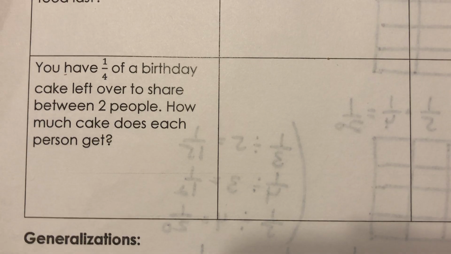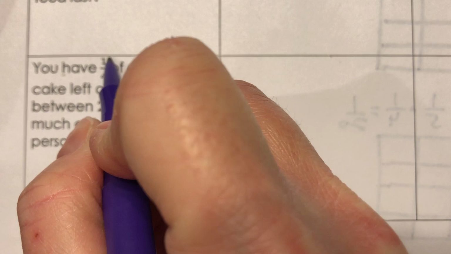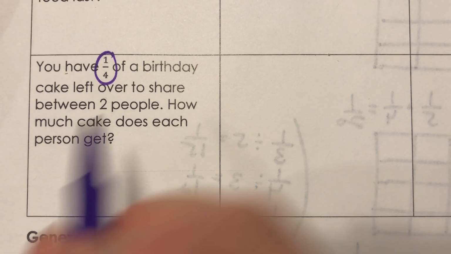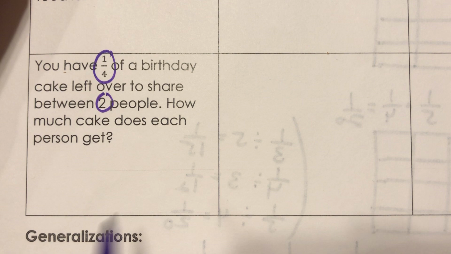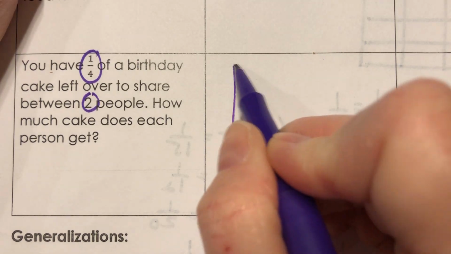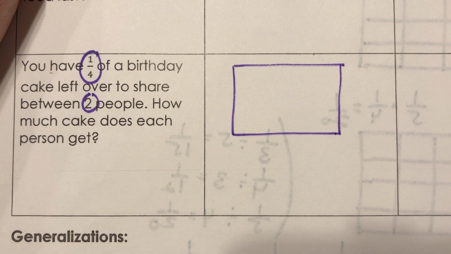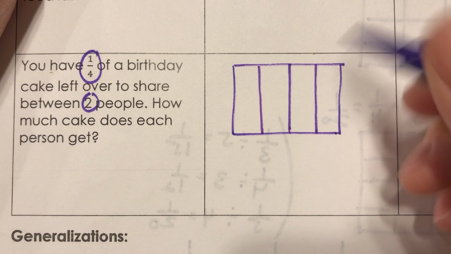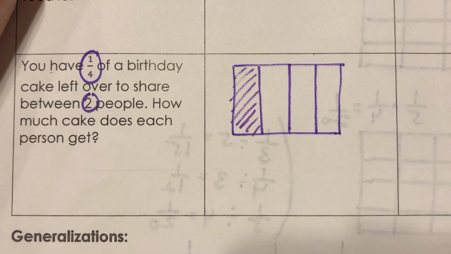All right, the last kind of problem that we've seen over the last 3 lessons is you have 1/4 of a birthday cake left over to share between 2 people. How much cake does each person get? So you have 1/4 of a birthday cake left. So here's your birthday cake, and you had the party, okay? And then there's 1/4 of it left in the fridge. So this all got eaten up, and this is how much is left over.